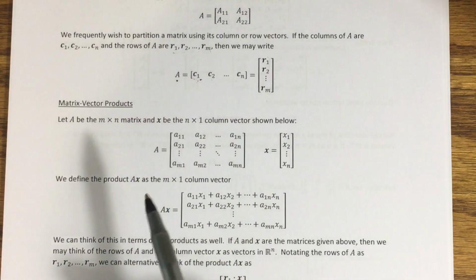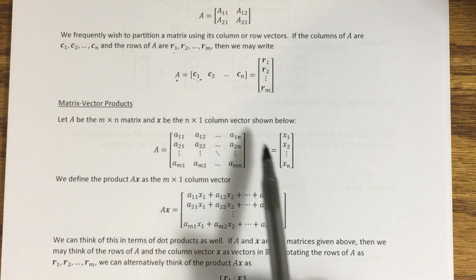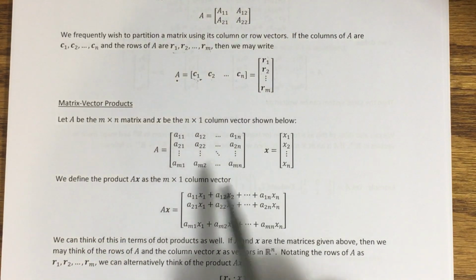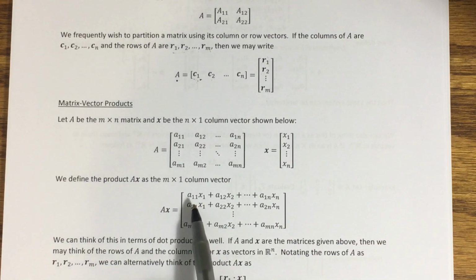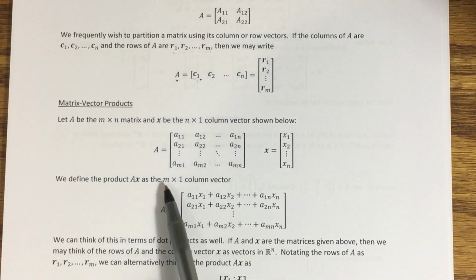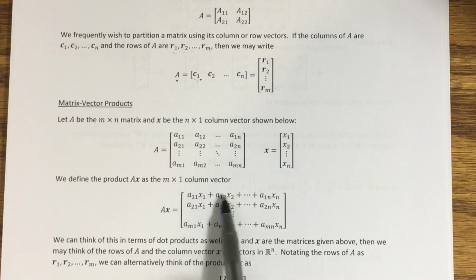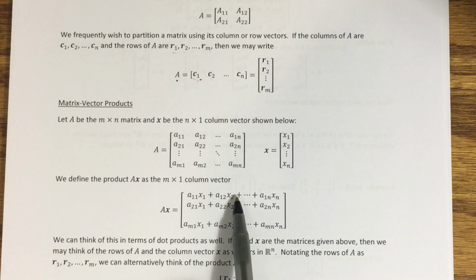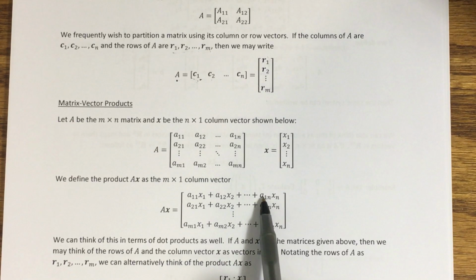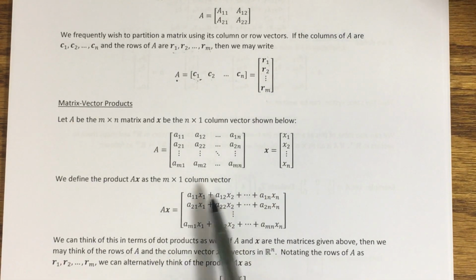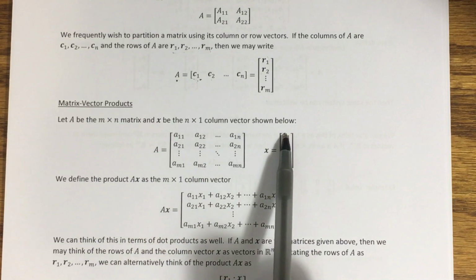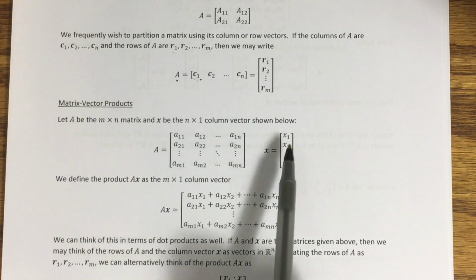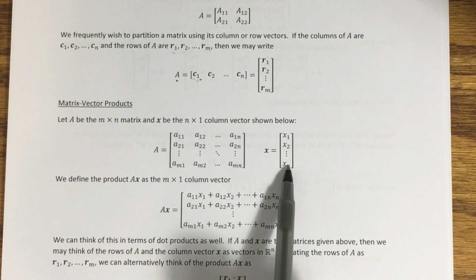What do I mean when I talk about multiplying A to x, or the product Ax? Well, I define it this way. This looks very messy, but it is actually an m by 1 column vector. Notice this is a11 times x1 plus a12 times x2 plus and so on, all the way until I get to the very last product, a1n times xn. If you look at where these came from, a11 times x1, first row, first column entry times the first entry here, a12 times x2, and so on and so forth until I get to this last one.